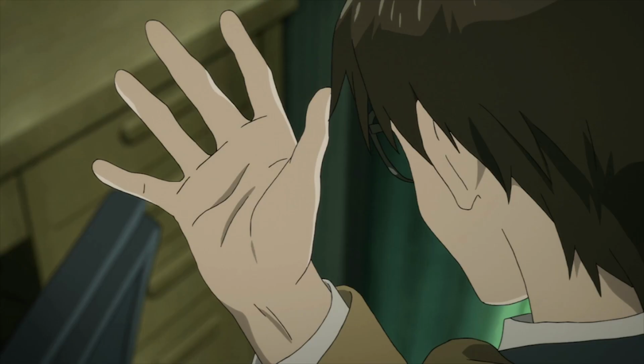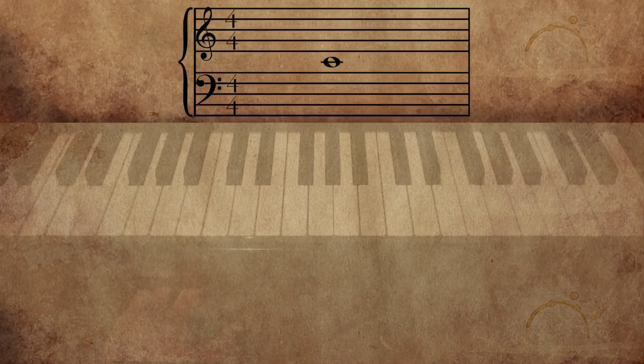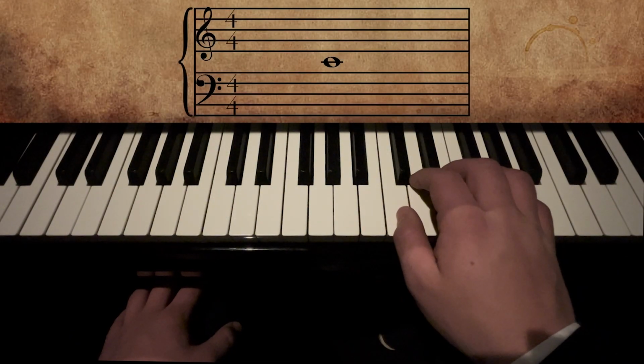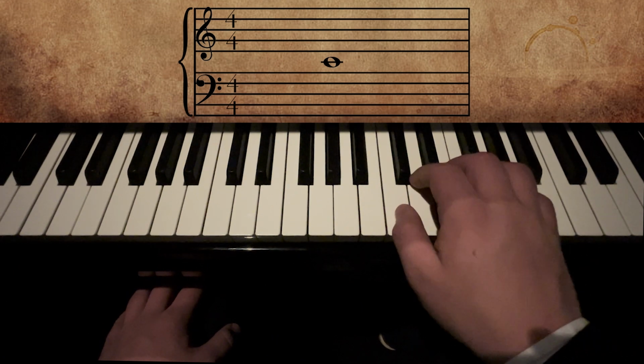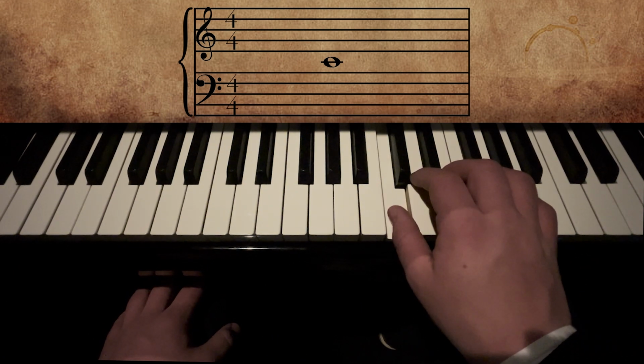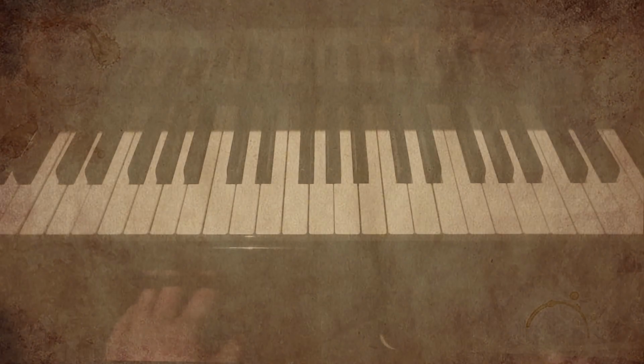So with your right hand, I want you to place your thumb on middle C. Count alongside the metronome 1, 2, 3, 4, and then just follow my lead, and you'll get it. Awesome. Now let's do the same thing on the left hand.